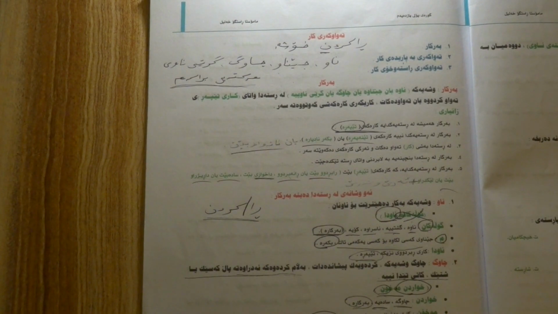Like we said, bərkar is always in a sentence that has a kar that has to be tiapar.